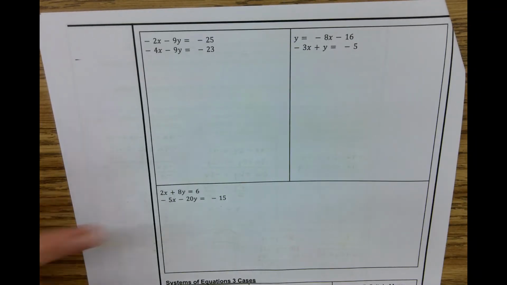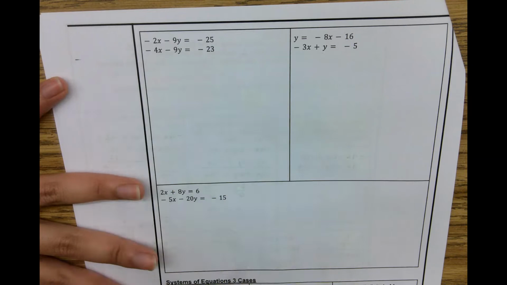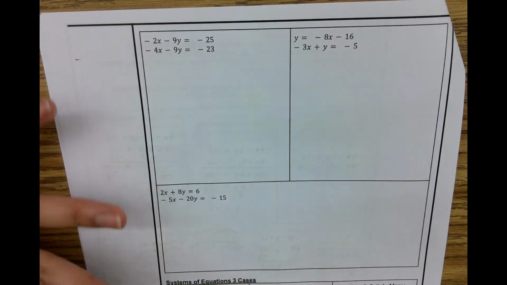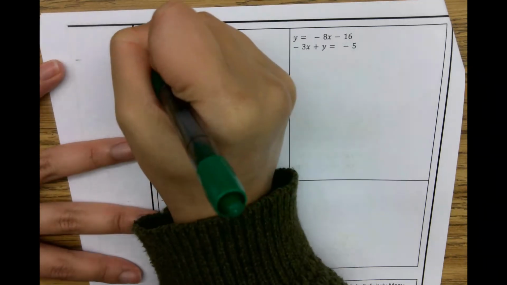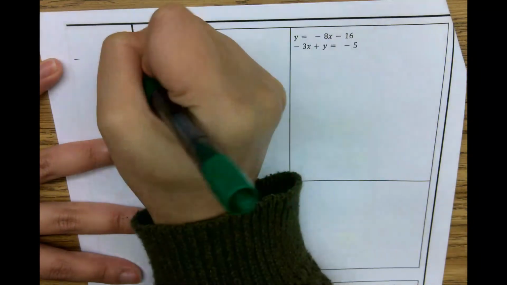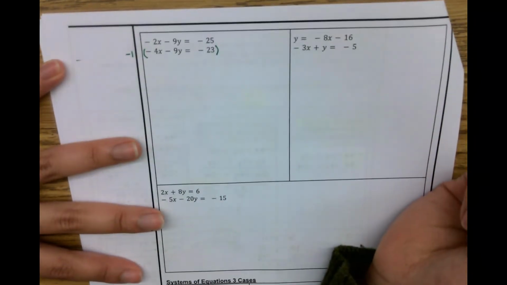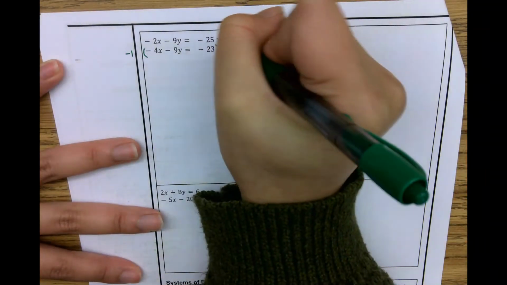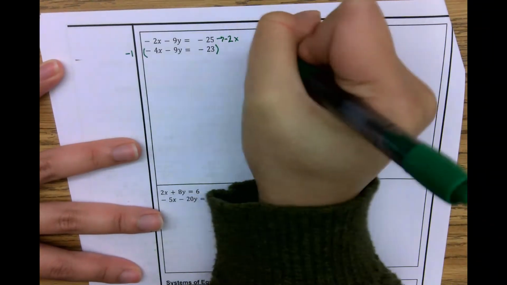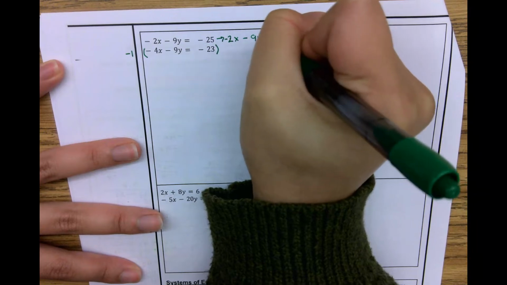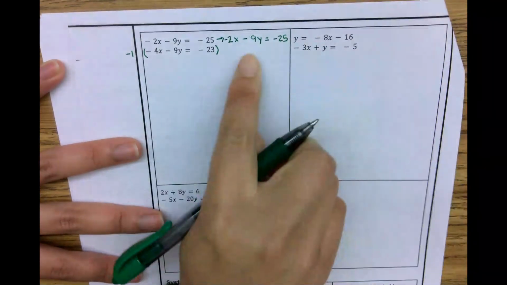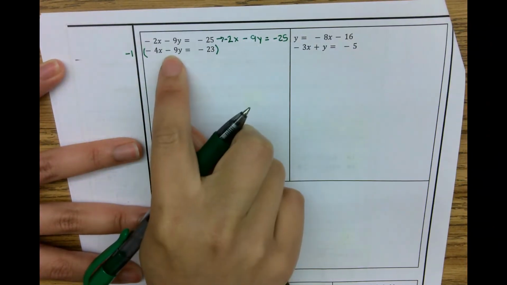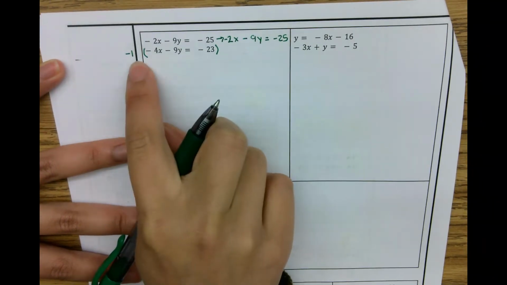So I want to change one of these negative 9s into a positive 9. And to do that, it's super simple. You can just multiply the whole thing by negative 1. So the first one will stay the same: negative 2x minus 9y equals negative 25. In order to make the second one a positive 9, I multiply by negative 1.